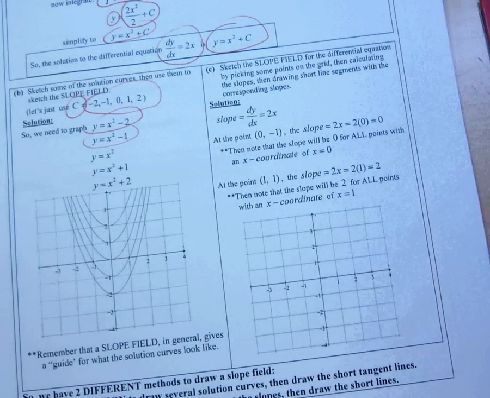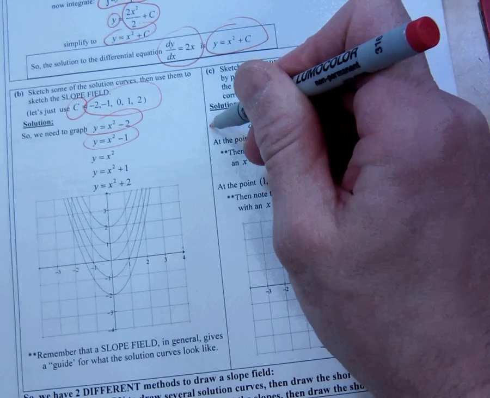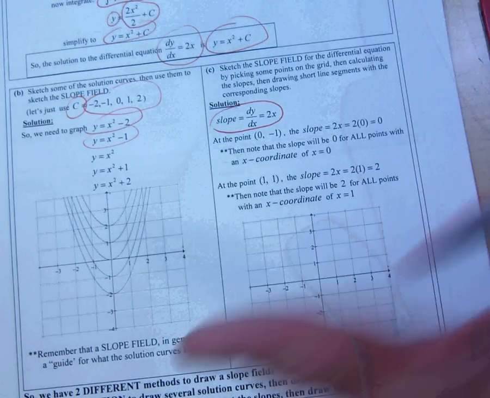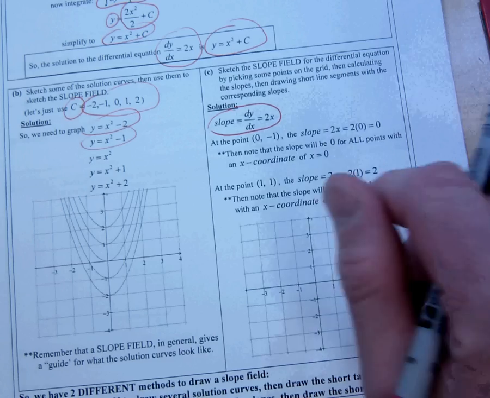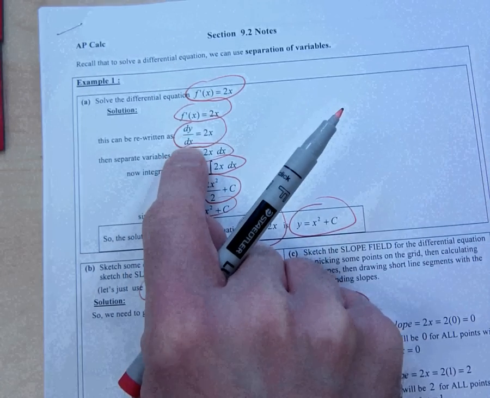The easier way is to not even solve the differential equation. Just take the given differential equation. Again, pretend like I haven't even solved it yet. I'm just starting all over again. I'm going back to where I had dy dx equals 2x.